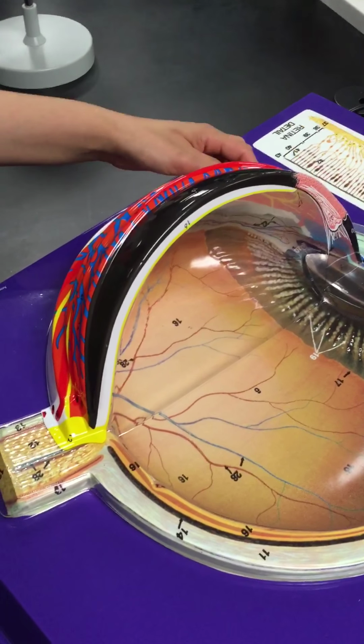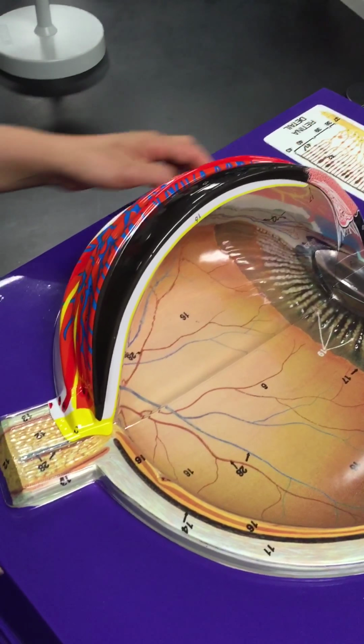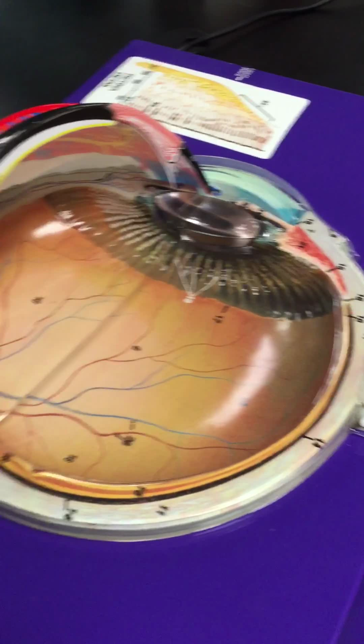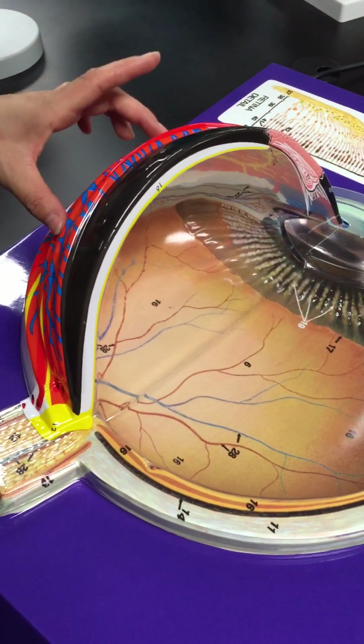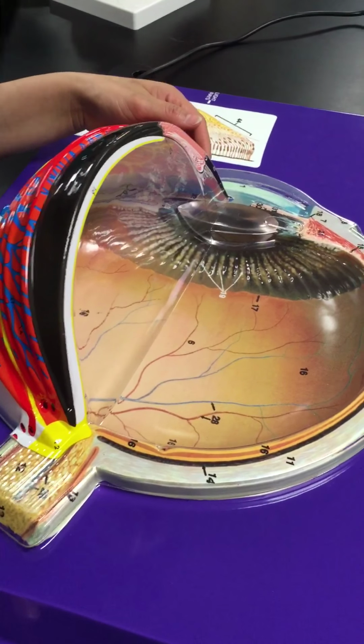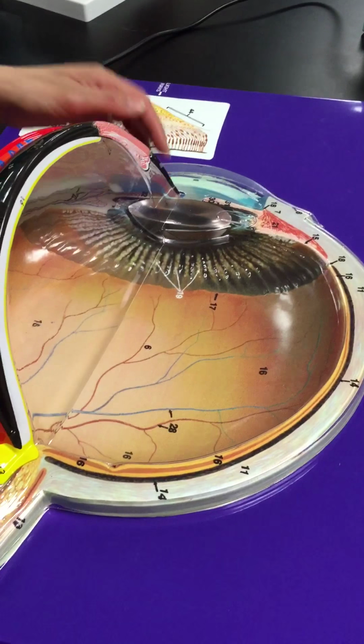The first one, the white one, is the sclera, and we said the sclera anteriorly continues with the cornea. So this is the outermost one. This layer here, the vascular layer, is a black, pigmented layer called the choroid. The choroid anteriorly forms, what is this part?